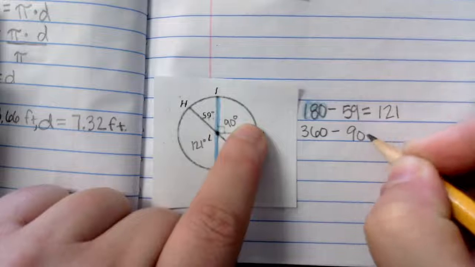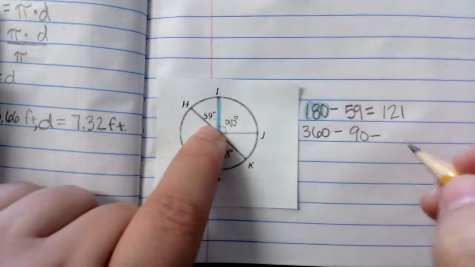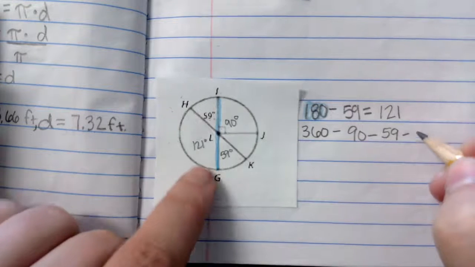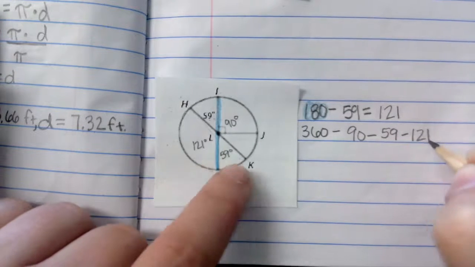When you know you have a diameter, you use 180. 360 if you want to use the whole thing. And for this one, Patrick, we could have used 180. We're just showing you that there is another way as well.